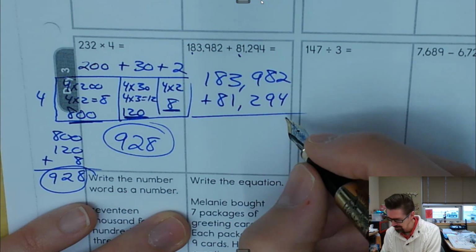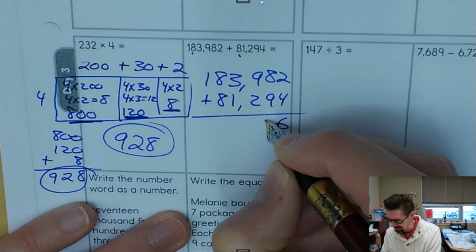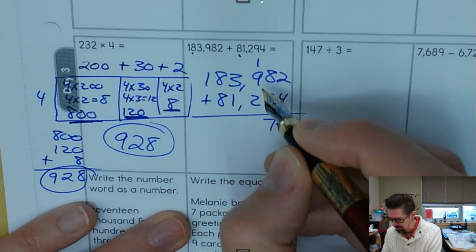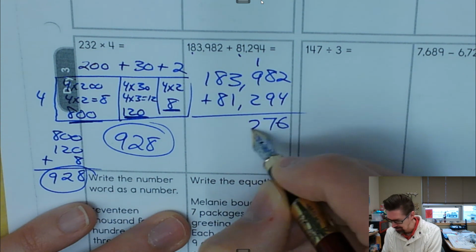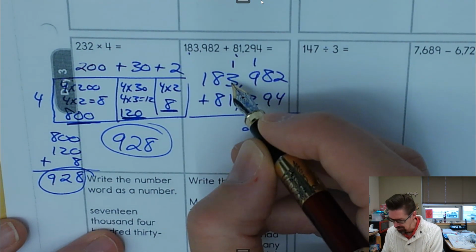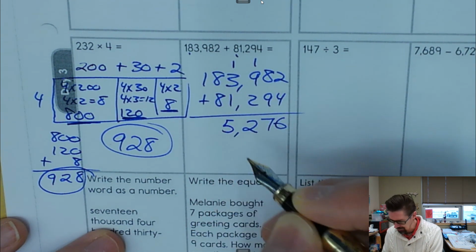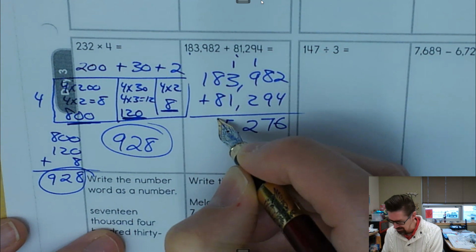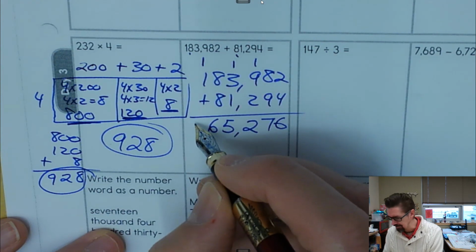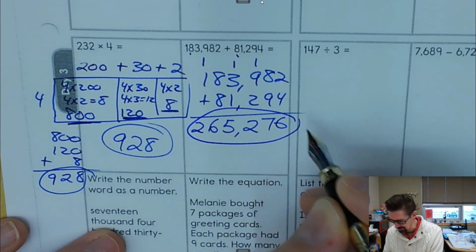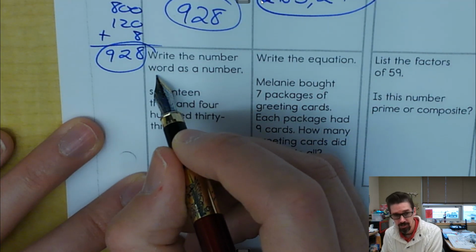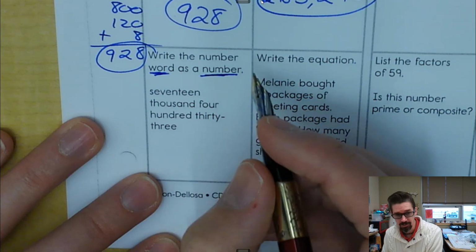So 2 plus 4 is 6. And 8 plus 9 is 17. Regroup that 10. 7 here and the 10 up here. 1 and 9 is 10, plus 2 is 12. So I put the 2 from the 12 here, and the 1 from the 10 up here. So 1 and 3 is 4, plus 1 is 5. I have an 8 plus 8 is 16. 6 goes here, and I regroup that 10 up here in the 100,000s, and this turns into 265,276.